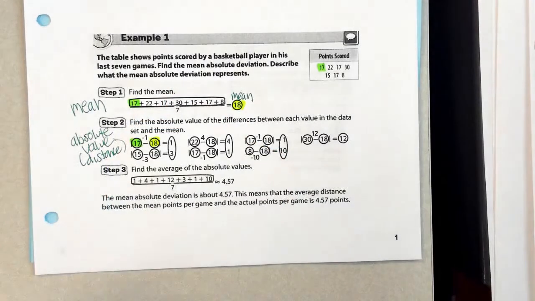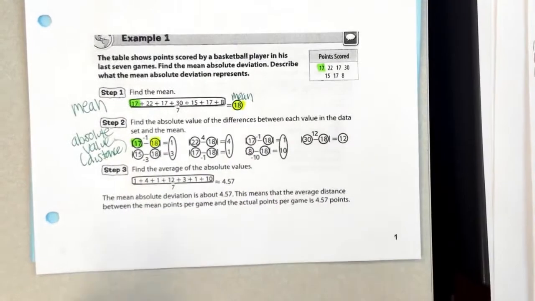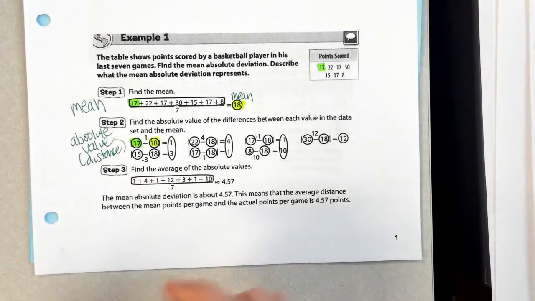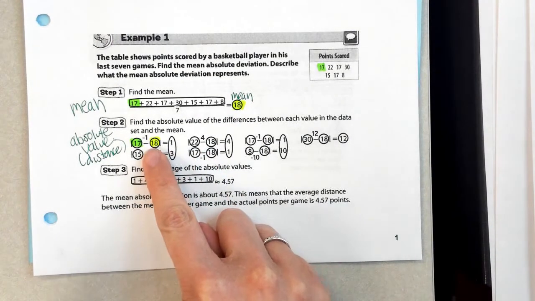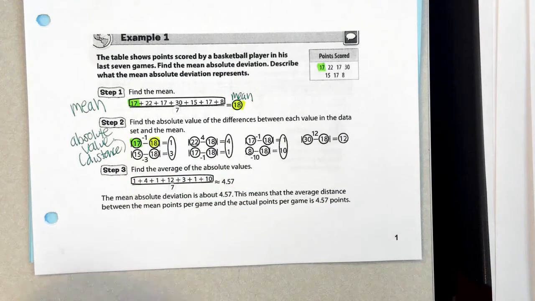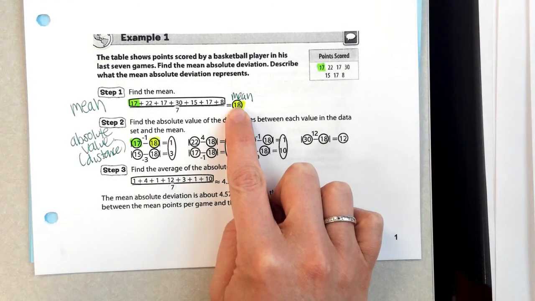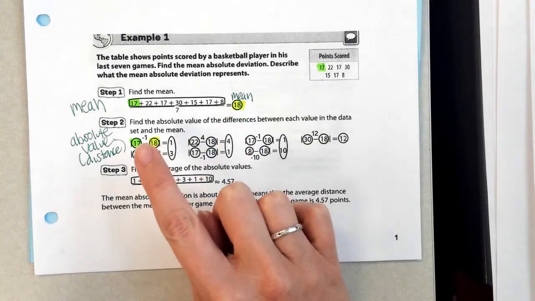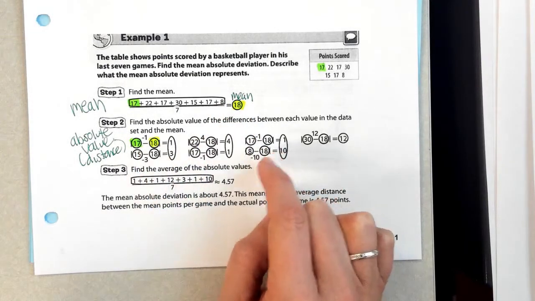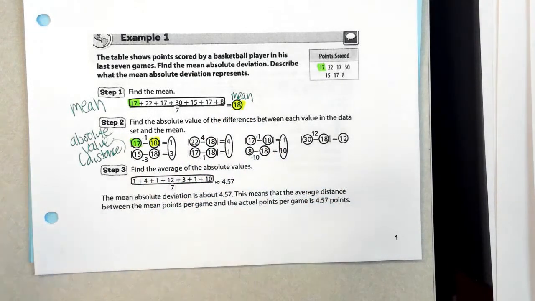Now, when we're talking about the distance between numbers, distances are always positive, so that's why we're taking the absolute value. Because if we want to know how far away something is from 18, well, if we're thinking about 17, that's 1 away. If we talk about 19, that's also 1 away. They're just different directions. So the direction's not going to make it a positive or a negative.